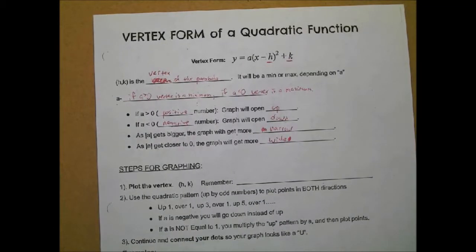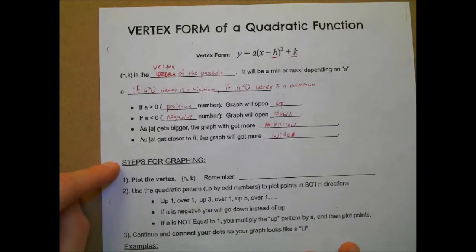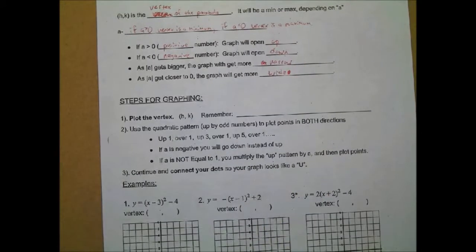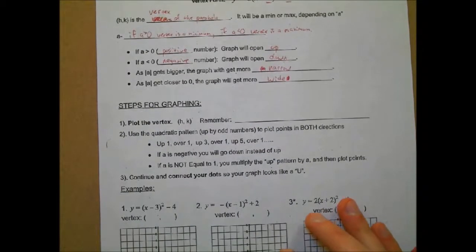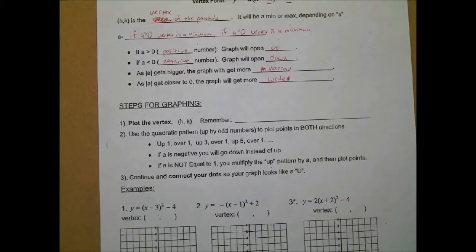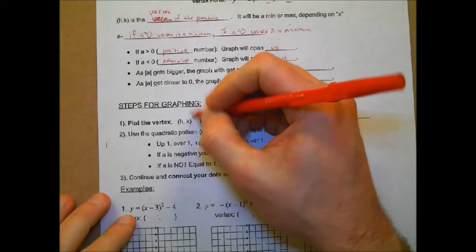So let's talk about the steps for graphing. Step 1, plot the vertex. That's what we do in standard form too, right? It's just H and K. That's your vertex, and that's all we're going to use.